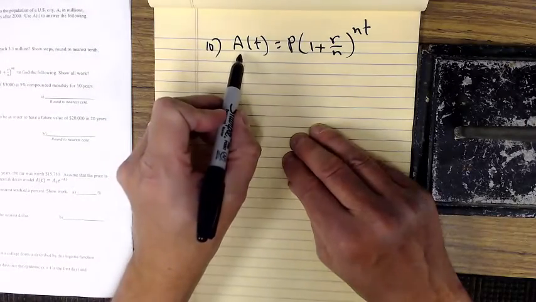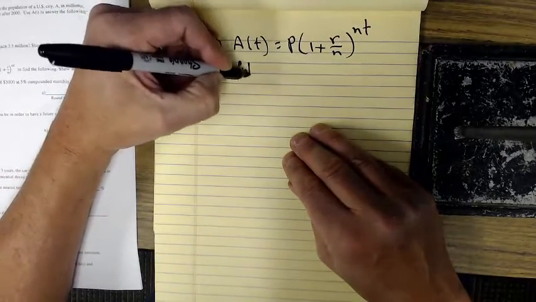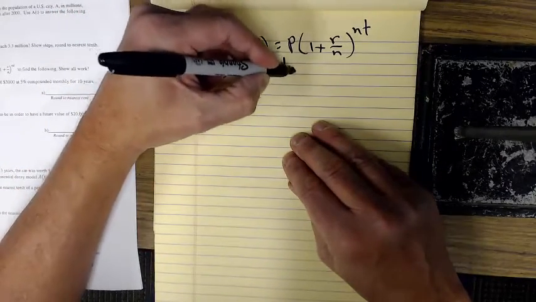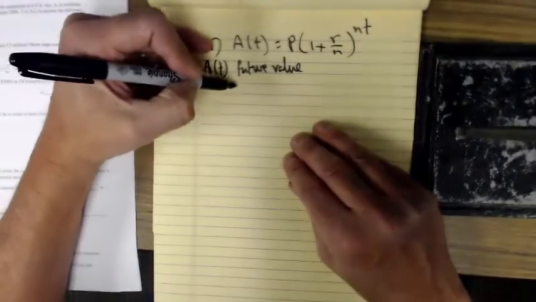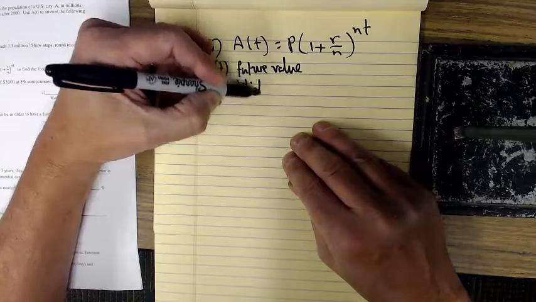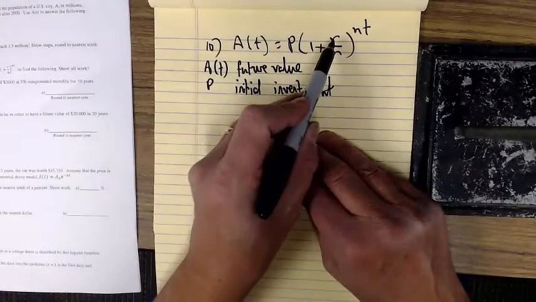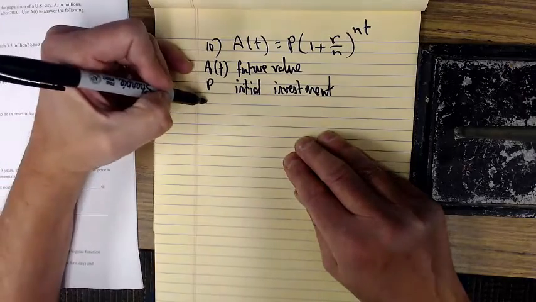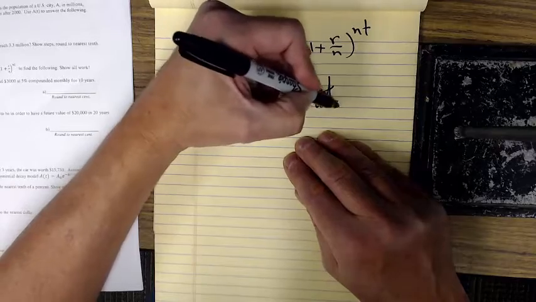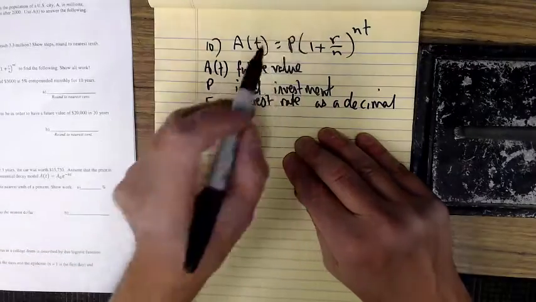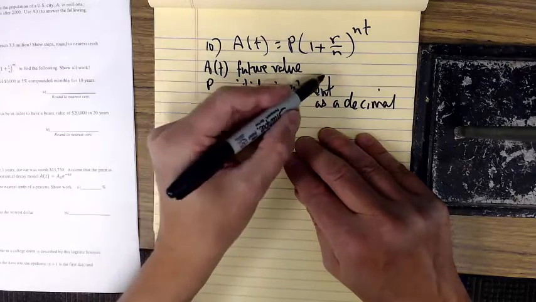A of t represents the future value. P represents the principal or initial investment. r represents the interest rate as a decimal. n represents the number of times the interest is calculated per year, called the compounding period.